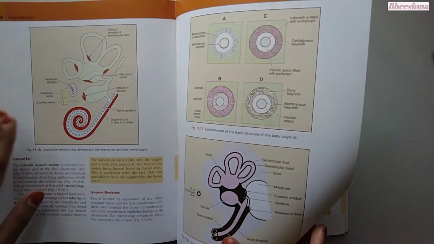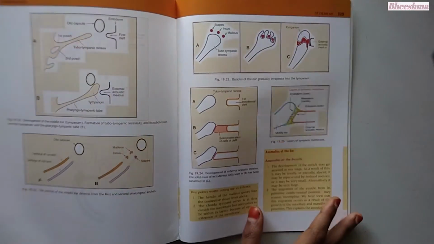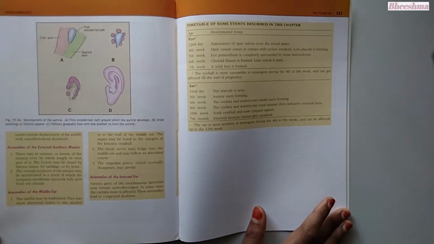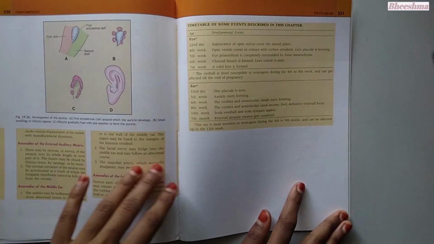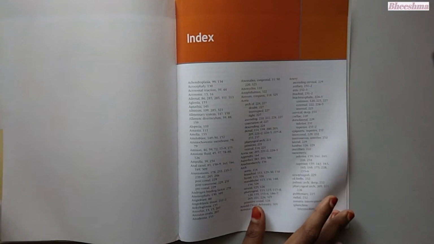This is the sensory areas developing in the internal ear and the nerve supply. At last, the timetable of the events described in this chapter. At last, the end of this textbook, the index.